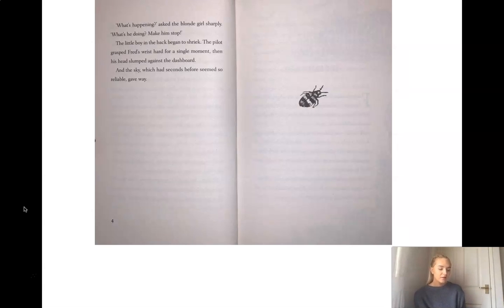"What's happening?" asked the blonde girl sharply. "What's he doing? Make him stop." The little boy in the back began to shriek. The pilot grasped Fred's wrist hard for a single moment. Then his head slumped against the dashboard, and the sky, which had seconds before seemed so reliable, gave way.